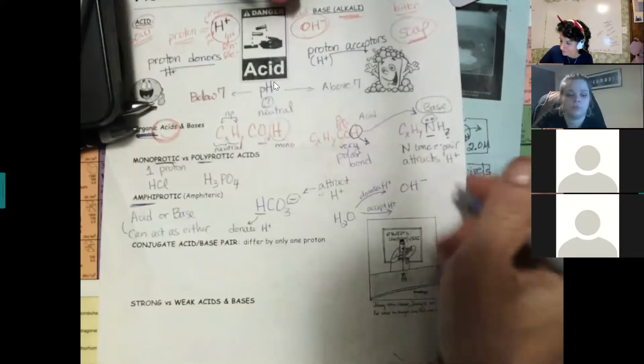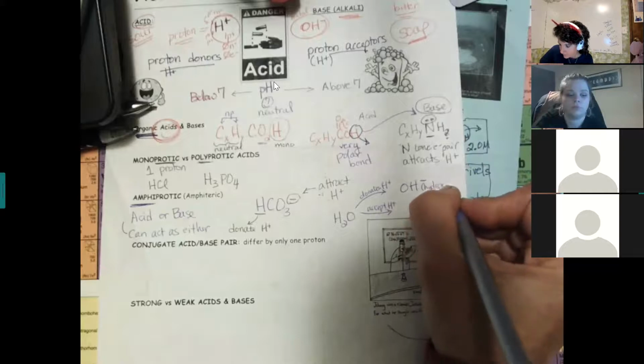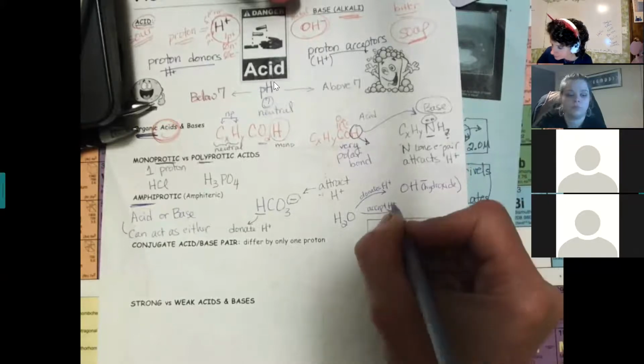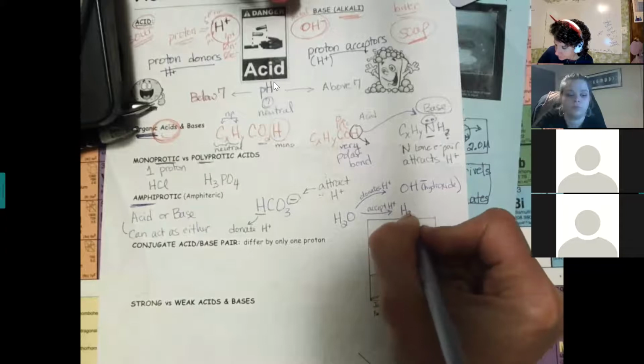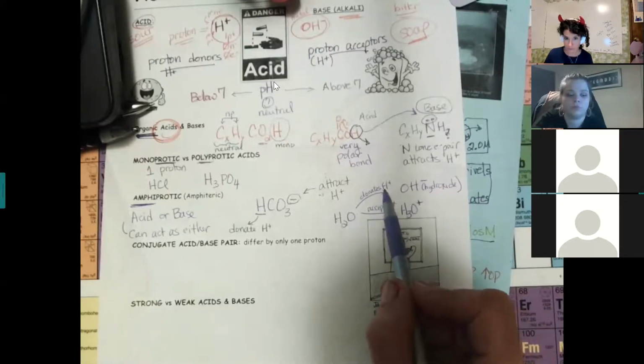And it can accept the hydrogen. So OH is hydroxide. We saw that term before, and we're going to see it a lot in the next week. If it accepts a hydrogen, it becomes H3O positive. So the charge does change because it's gaining or losing a proton.